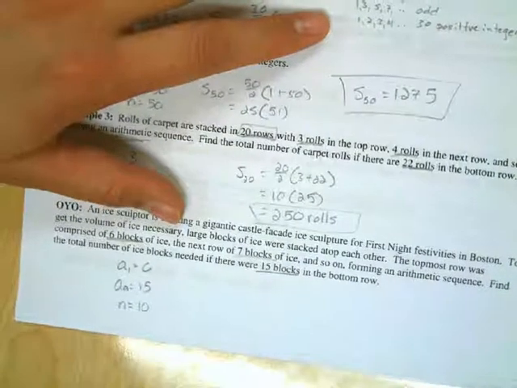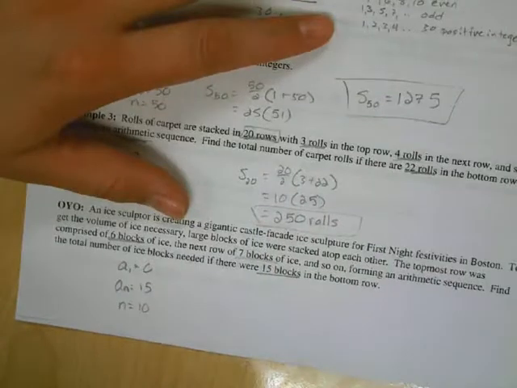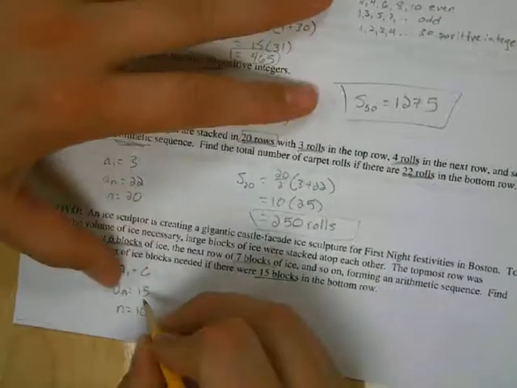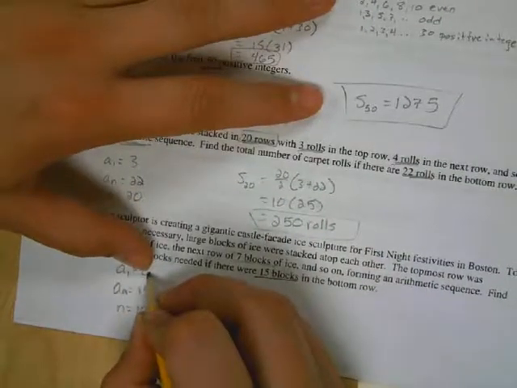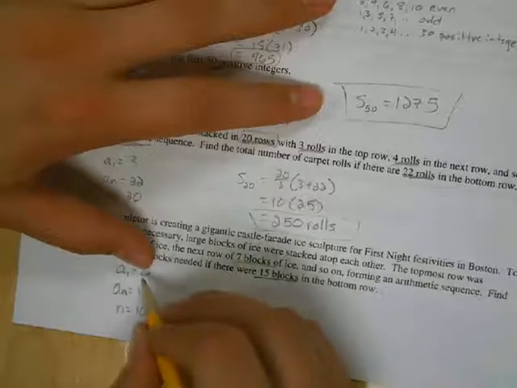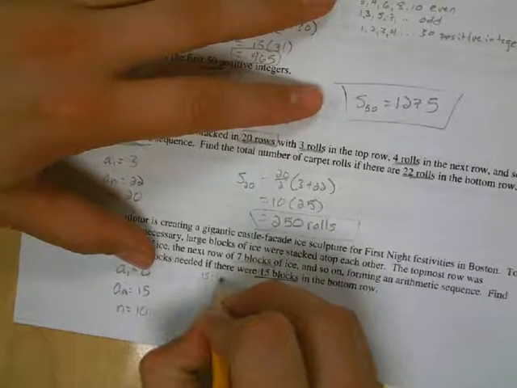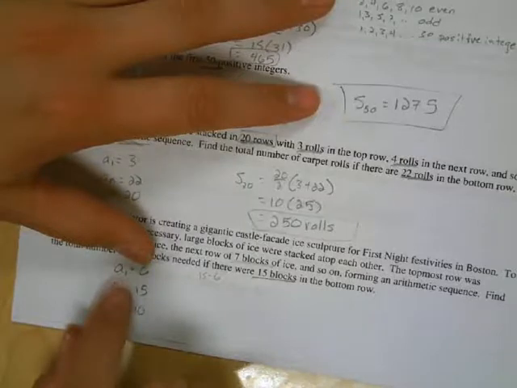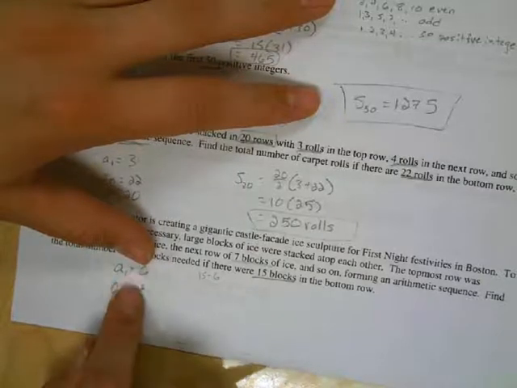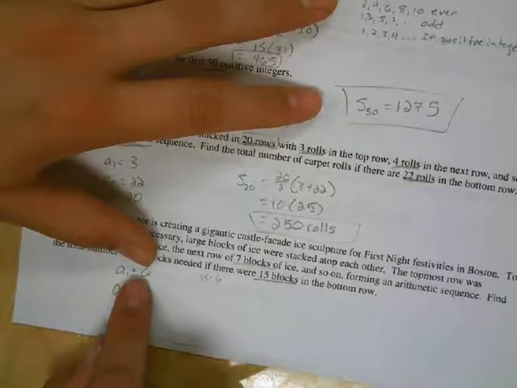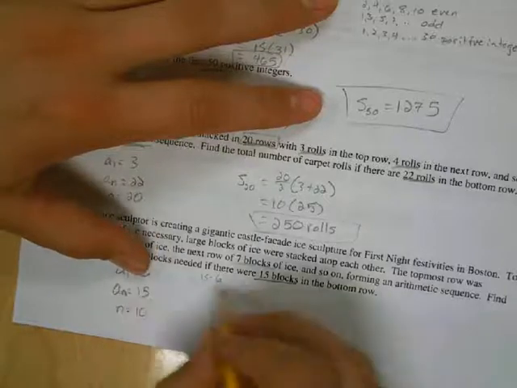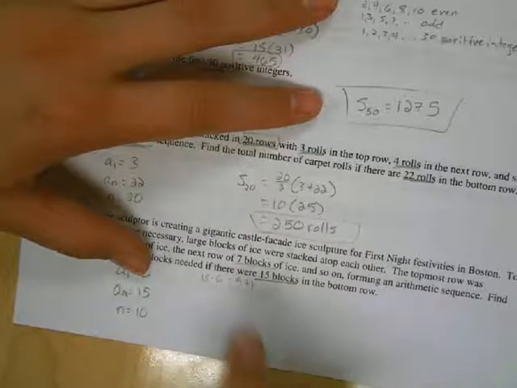Now the other way of doing this is 15 minus 6. I know you're thinking, well, that's only 9. But you have to imagine that I'm counting the 0 row, the row that I start on. So the difference between 15 and 6 is 9, and you add 1 to that and you get your 10.